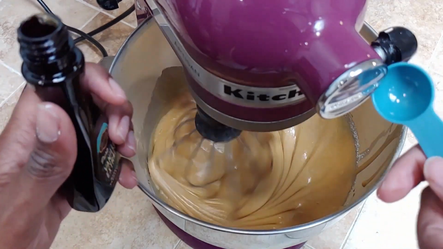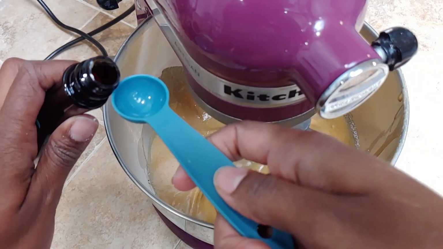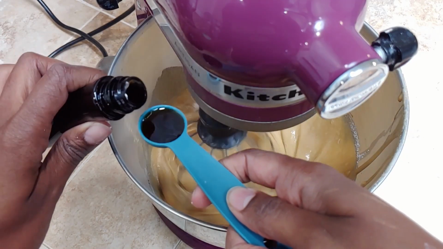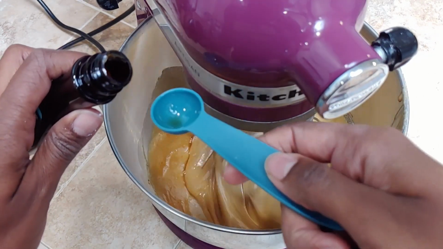Once the sugar has been incorporated, you want to go ahead and add in your vanilla and let that mix for just a little bit.